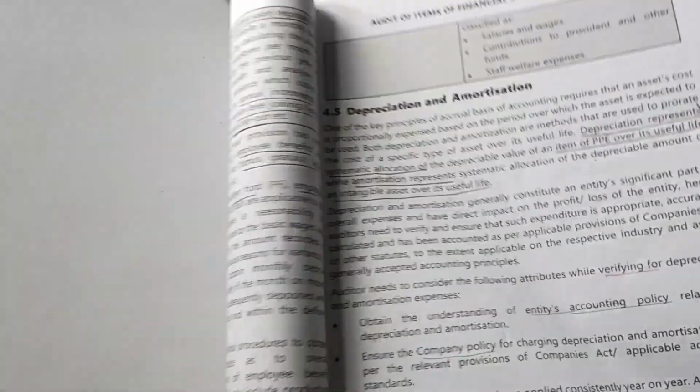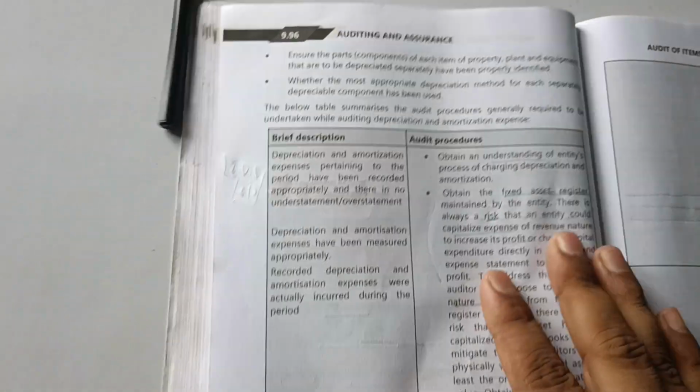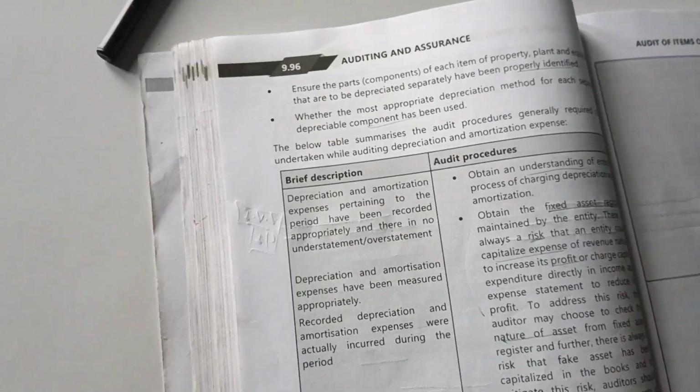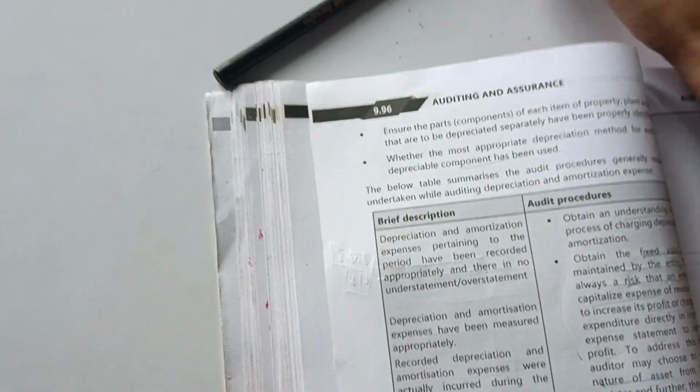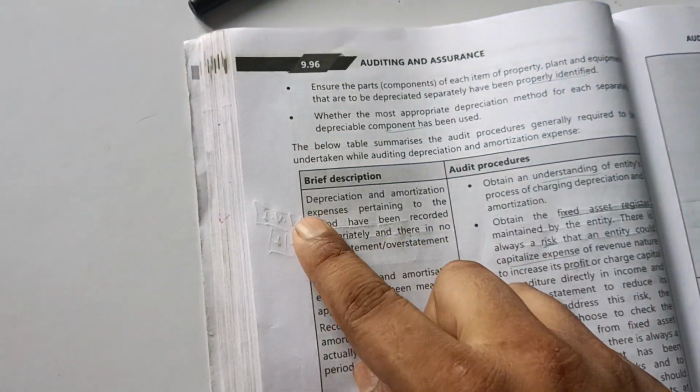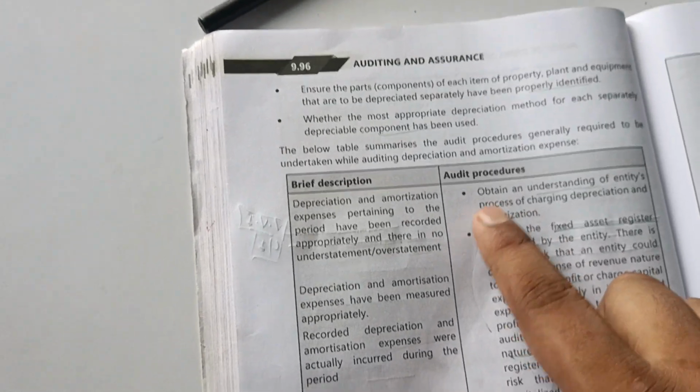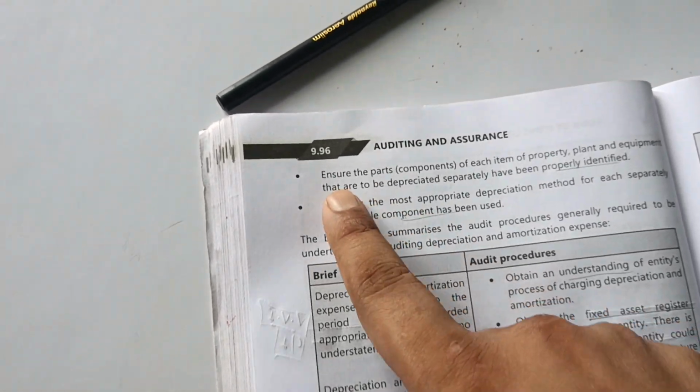Now we are going to see the next page. Let's see what has been discussed on the next page. Same points here, and two more points are given.